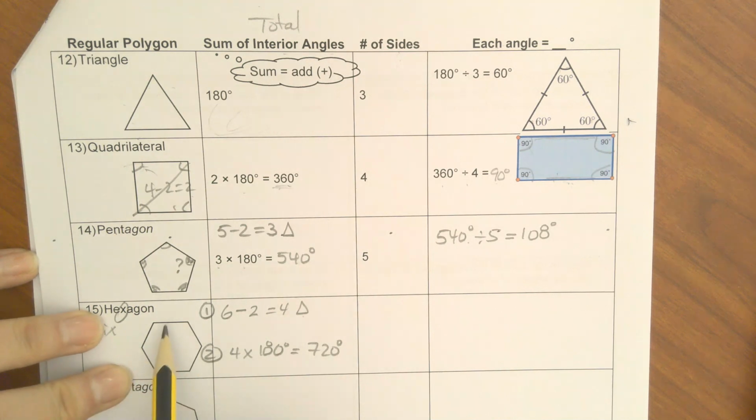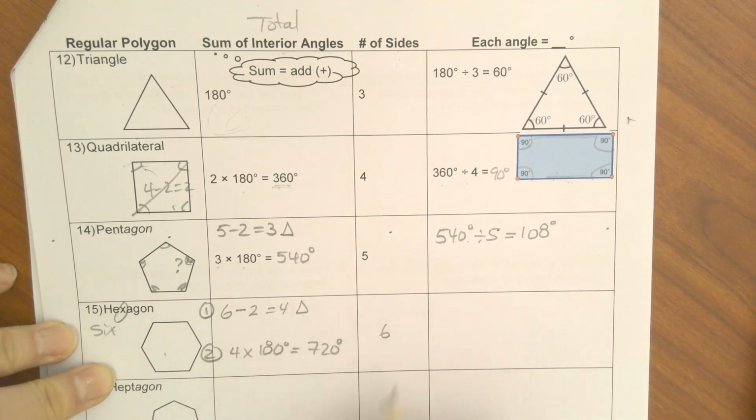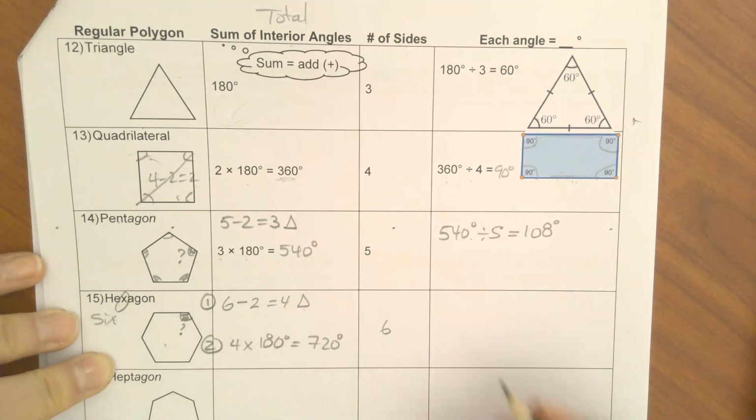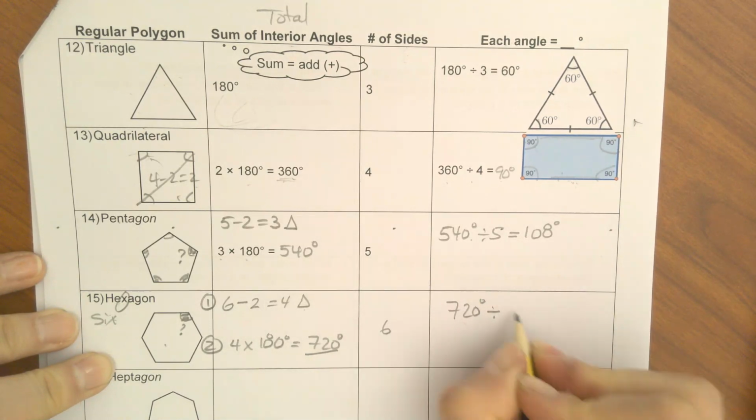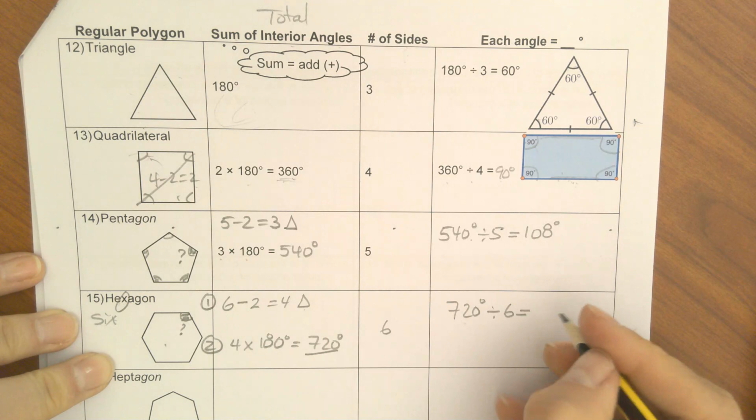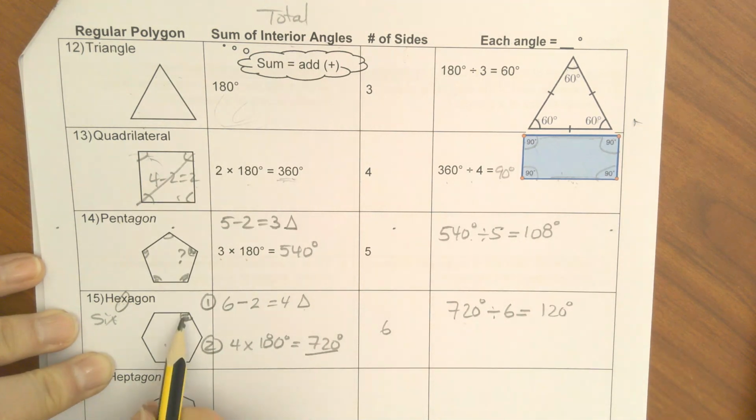How many sides does a hexagon have? 6. So now I want to find out for one angle, how many degrees is that? So I take the total, and I divide it by 6, and I go, oh, 120. So each angle here is going to be 120.